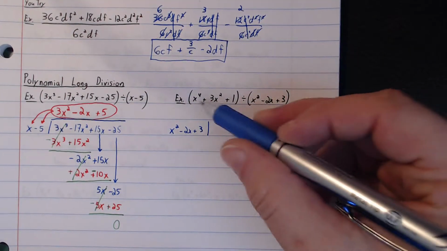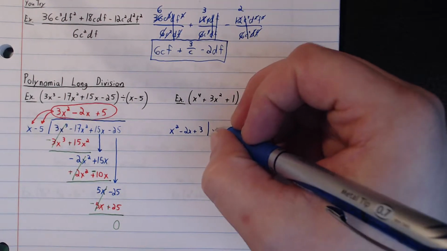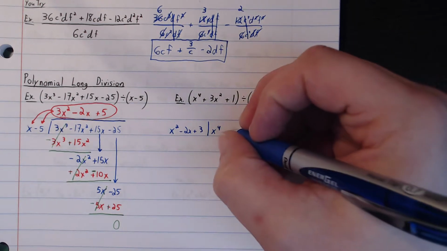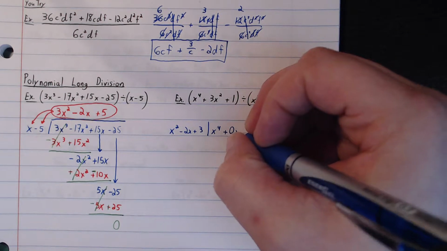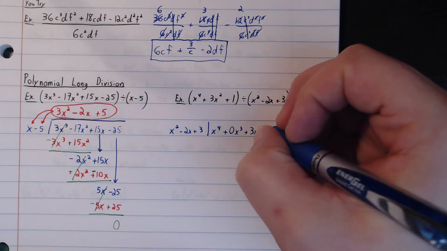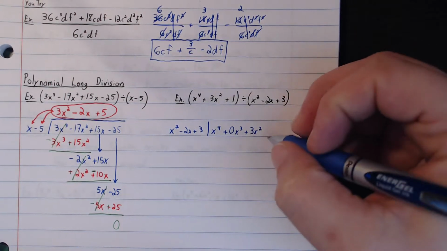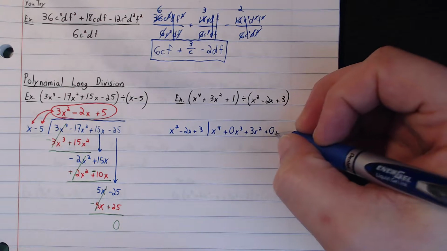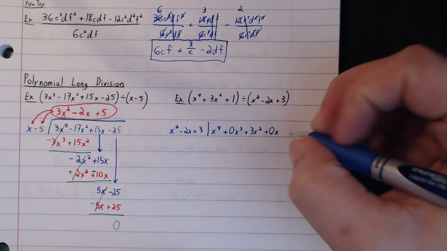This is my dividend. It's going inside. X to the fourth. I need a 0 placeholder for the third, so 0x to the third. I have 3x squared. I had also mentioned I need a 0x to the first placeholder, and then plus 1.